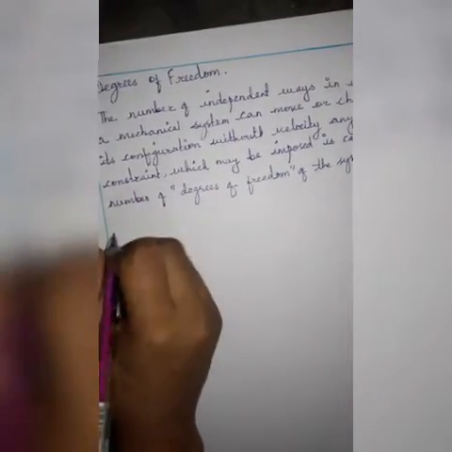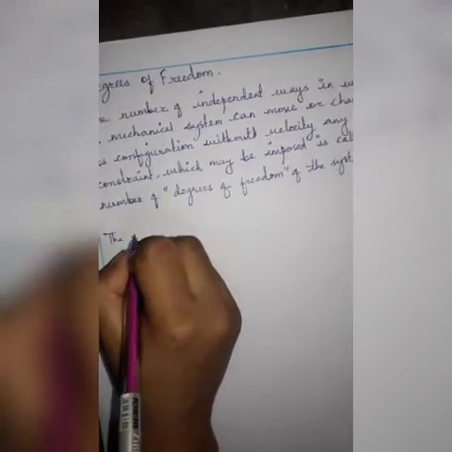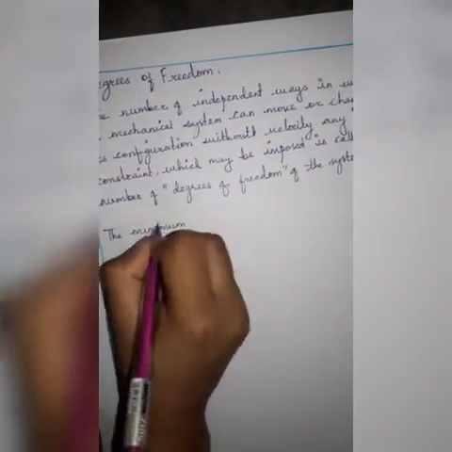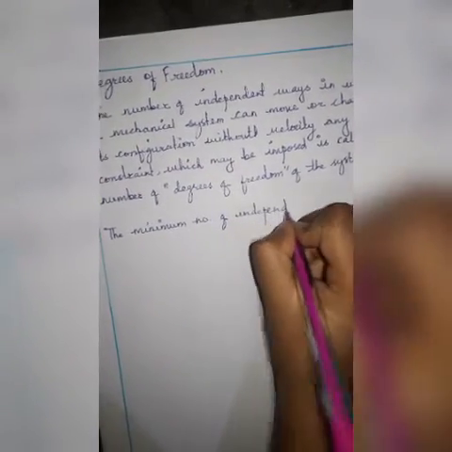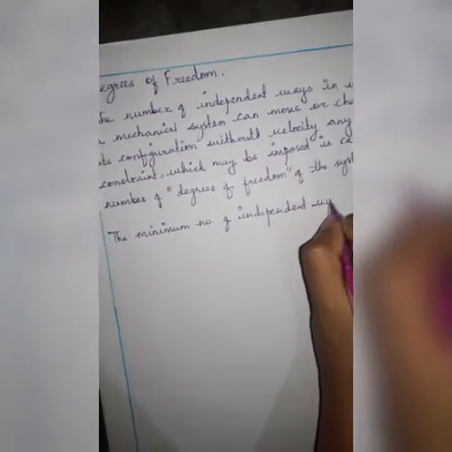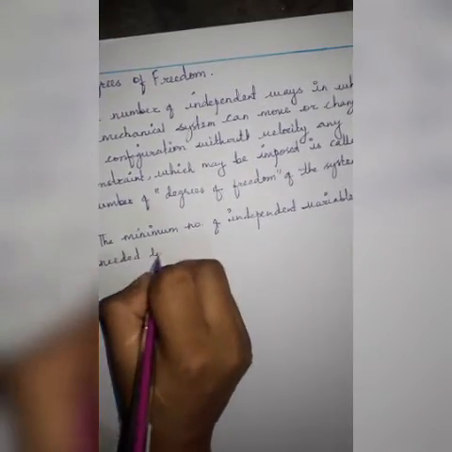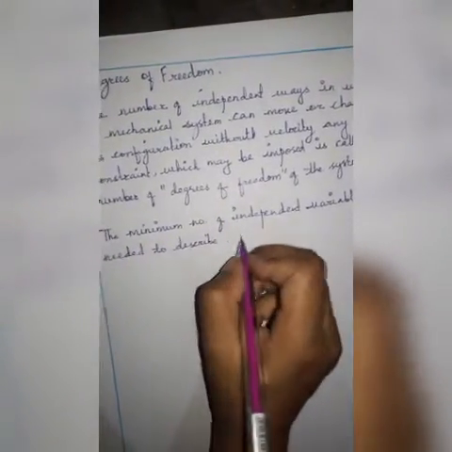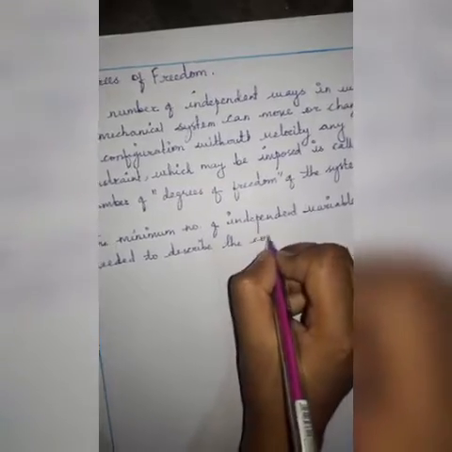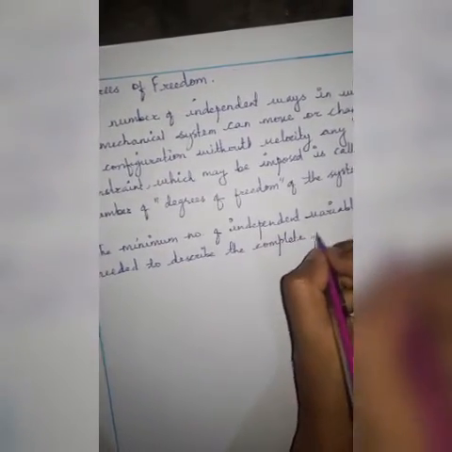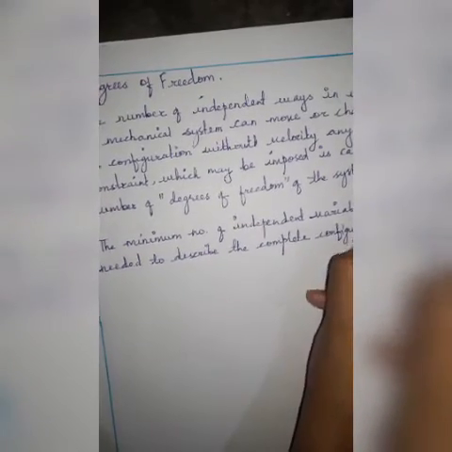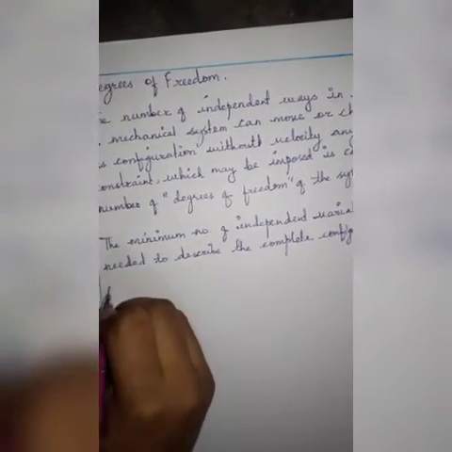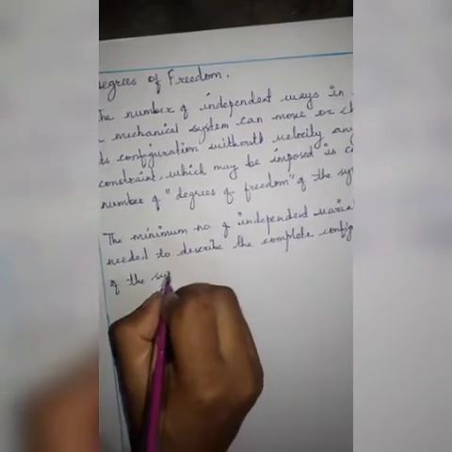So here the minimum number of independent variables needed to describe the complete configuration of the system.